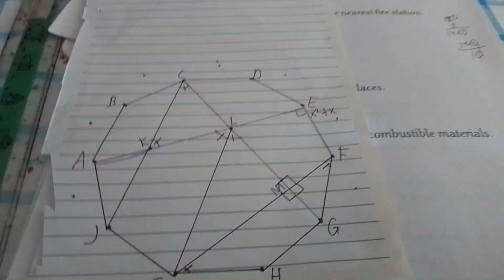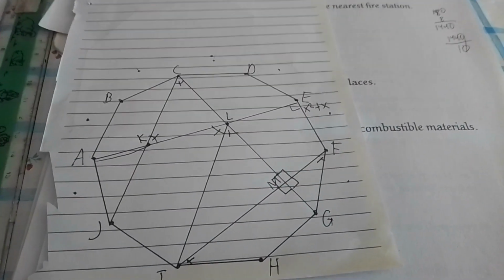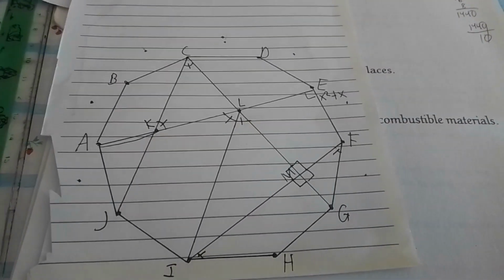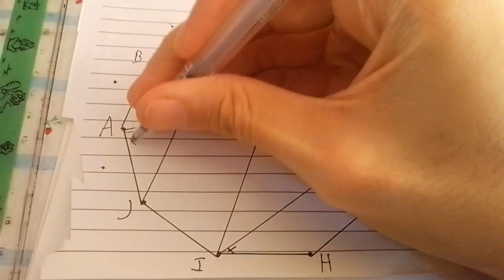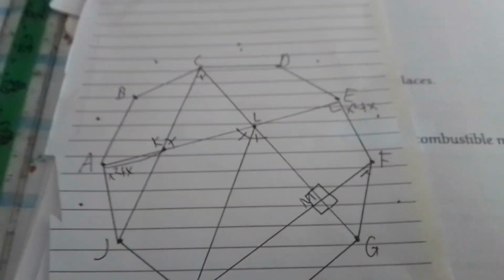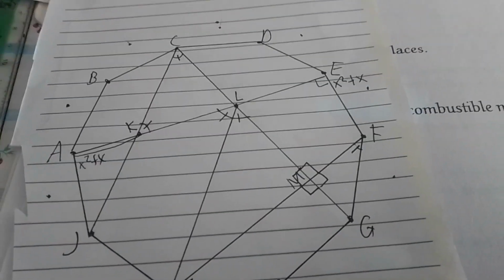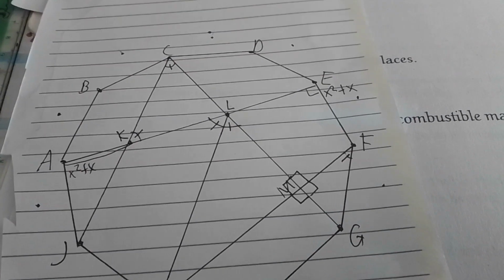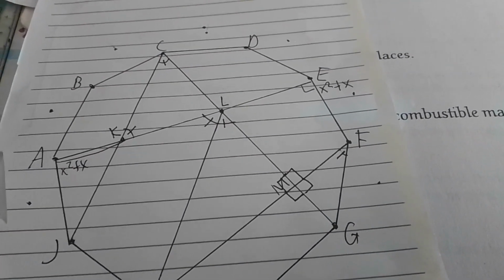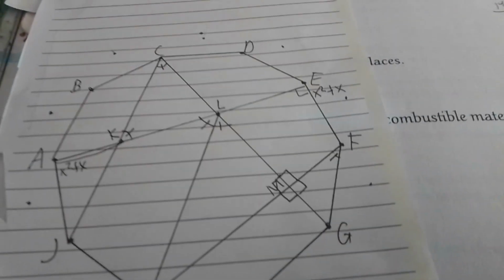So first, this is our step. Remember our clue is we have x squared plus x. And if I remember, this angle is also the same, x squared plus x. Tama? But did you know there's another clue? All angles in the regular decagon should measure 144 degrees.